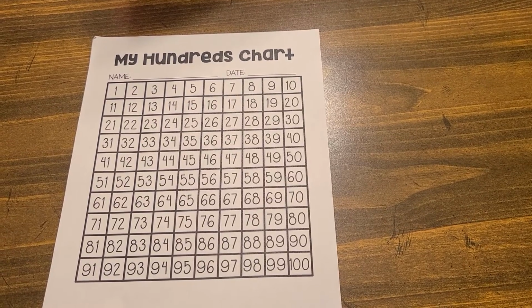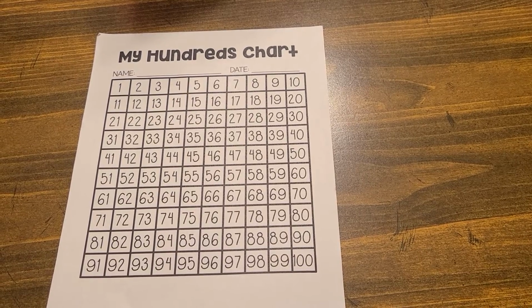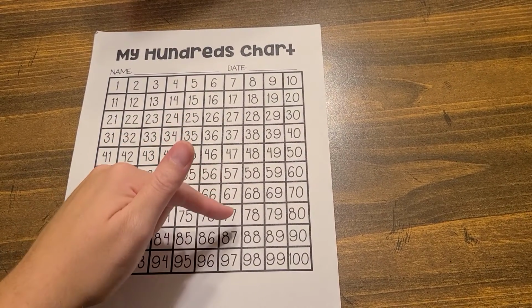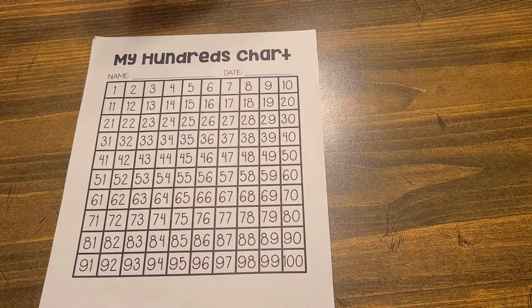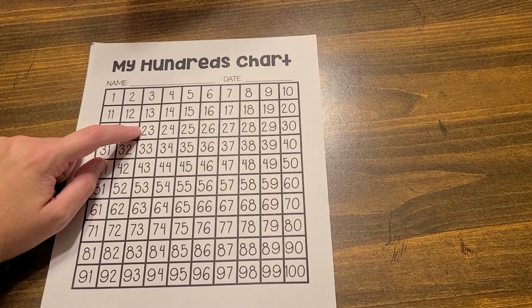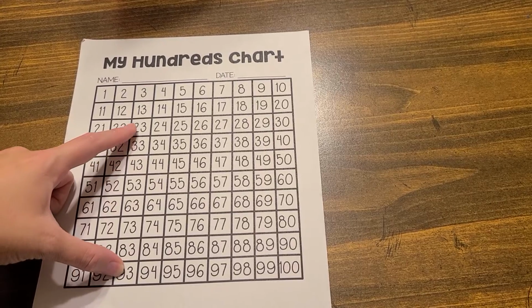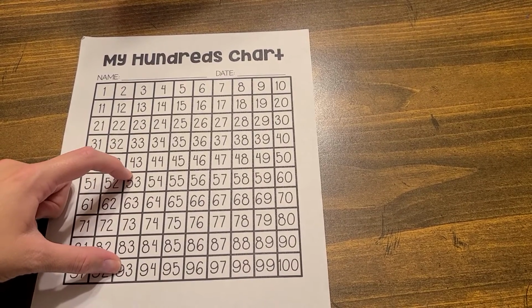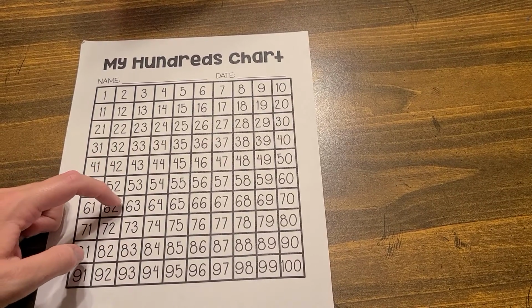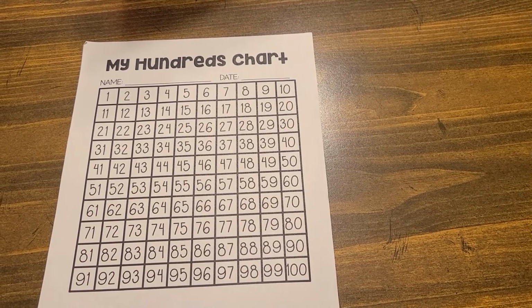So you can also use your hundreds chart to count by tens, and you can start at any number you want to as long as you move down a row each time. So I don't even have to start at the top of the hundreds chart. What if I wanted to start at, say, 23? I could start at 23, and as long as I'm moving down the hundreds chart, I'm moving by 10 at a time because each row has 10. So 23, 33, 43, 53, 63, 73, 83, 93.